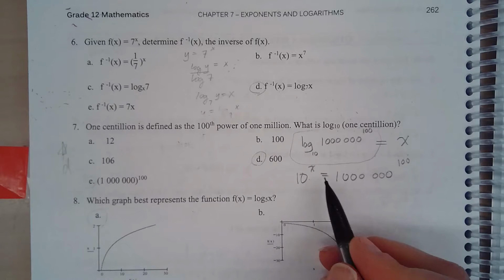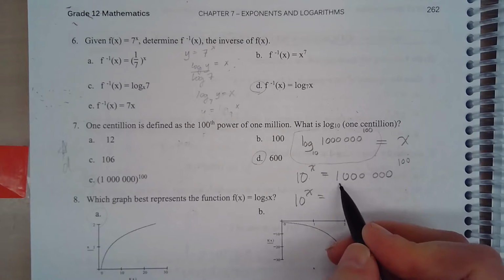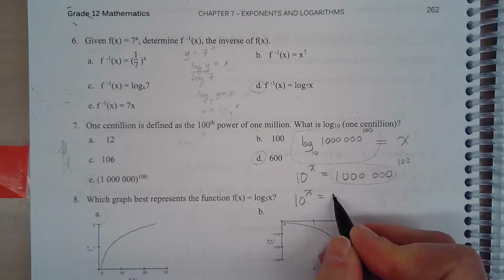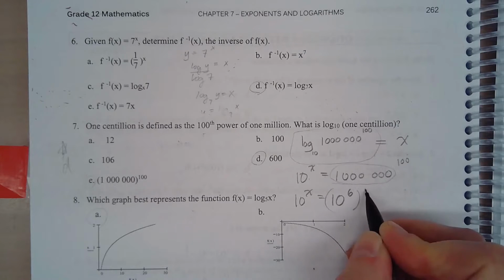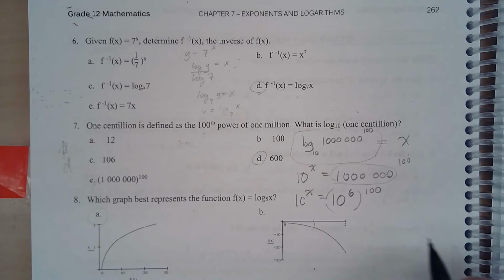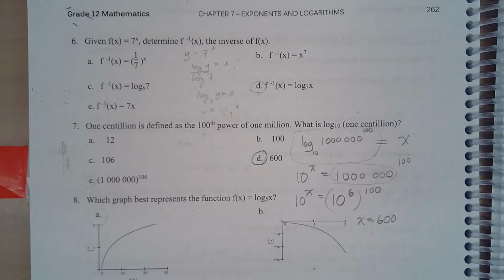Okay, well this is just an exponential equation then, right? So I have 10 to the x equals, well what would this be written as a base 10 number? Just count the number of zeros and that's what your power is, right? And then I still have this power of 100. So that must mean x must equal 600, which is D. I think you just needed the courage to move forward and write something down on the paper and just start that question, right? Once you start the question, then it becomes a little more obvious, but that was a strange one, right?